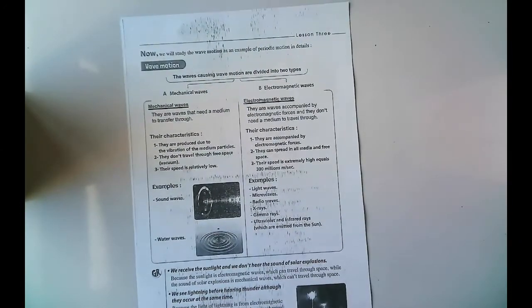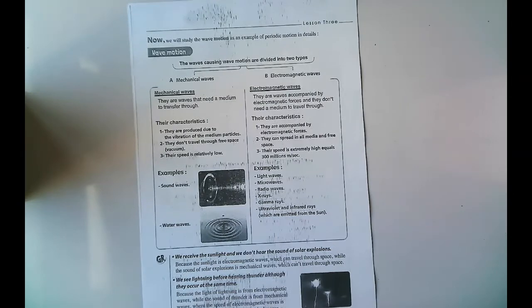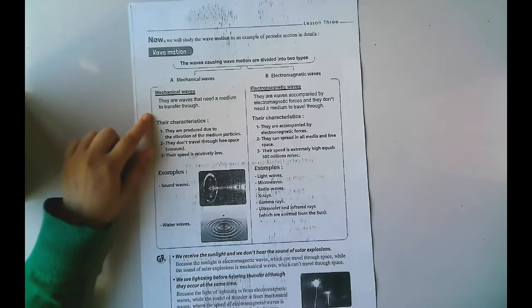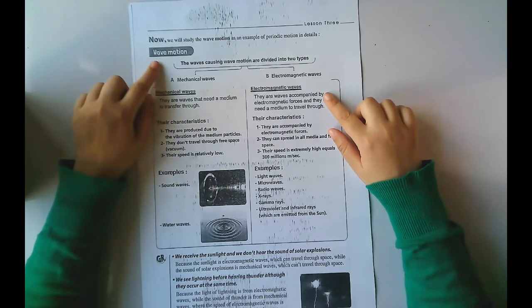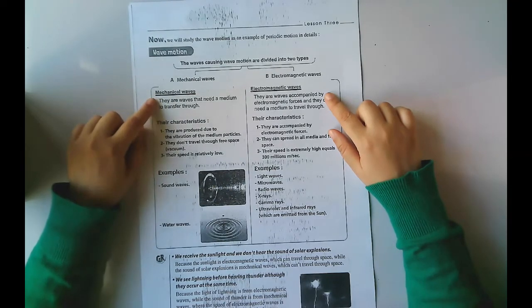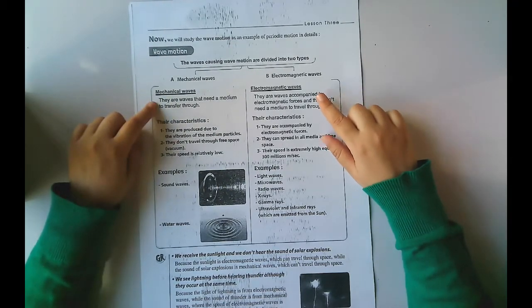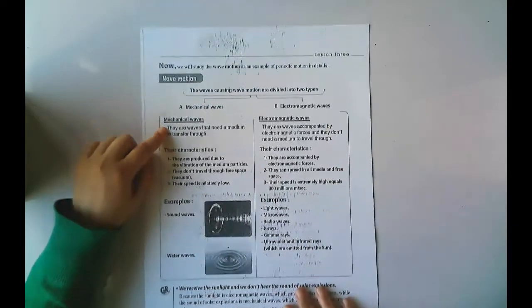We can classify wave motion into two types: mechanical waves and electromagnetic waves. What is the difference between mechanical and electromagnetic? Let's see.